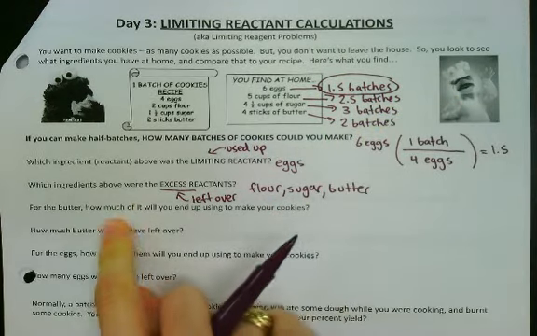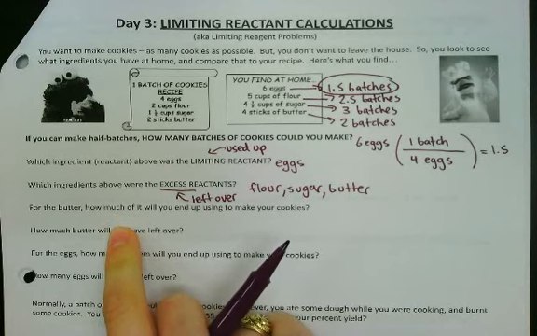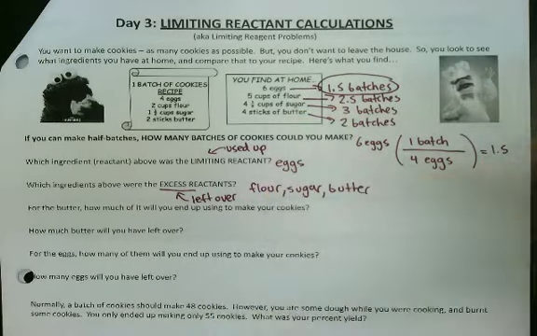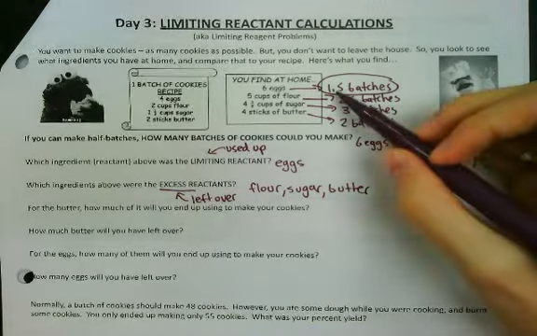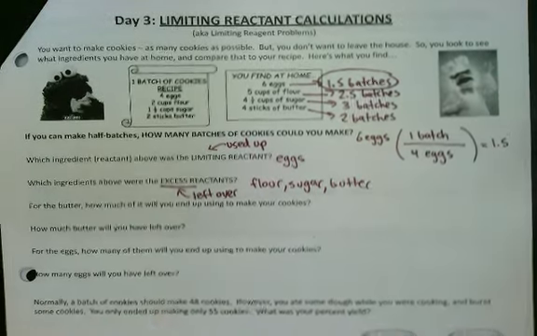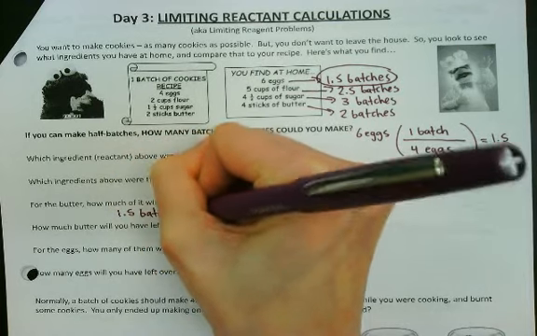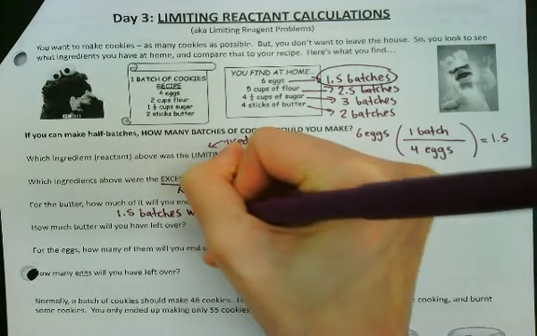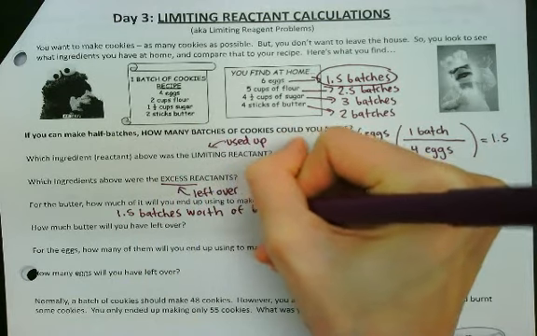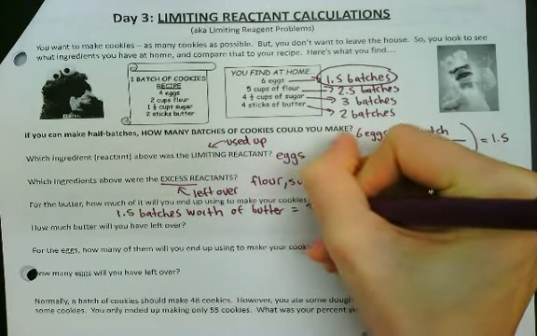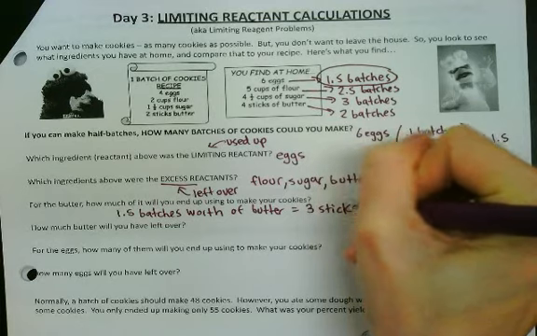And for my butter, we're asked how much we are actually going to end up using to make our cookies. We had 4 sticks, but we're not going to use all 4 sticks because we can only make 1.5 batches. So 1.5 batches' worth of butter is just going to be 3 sticks.